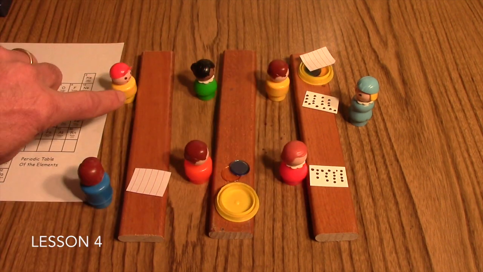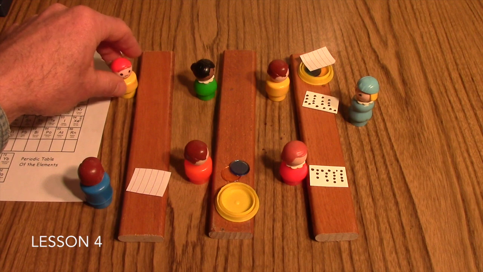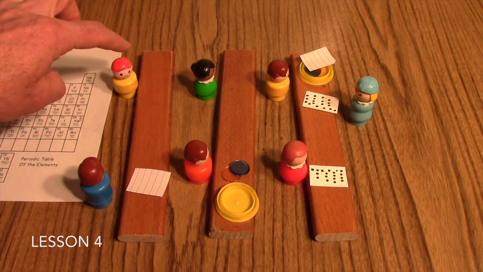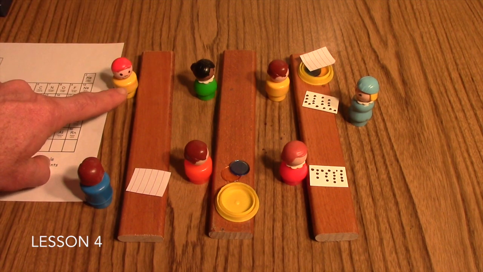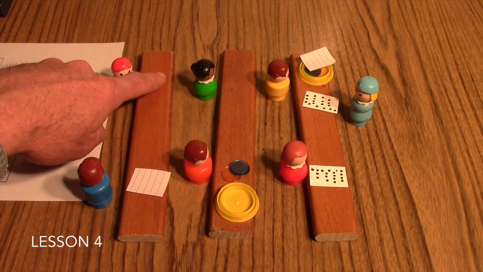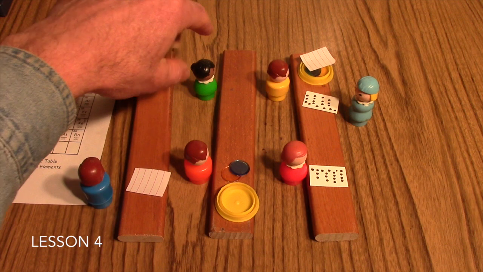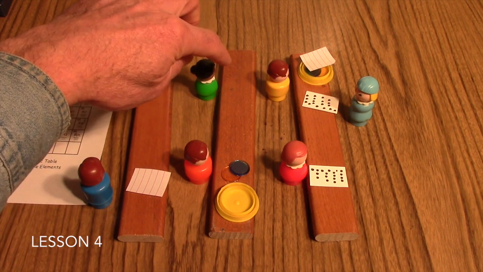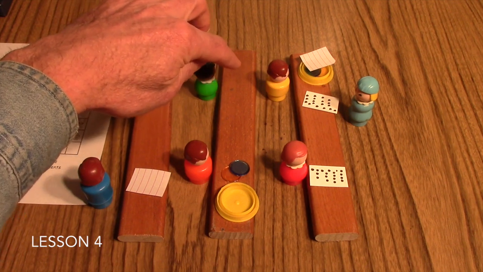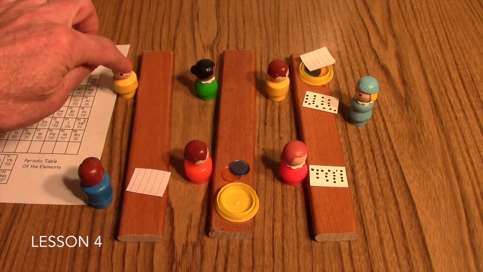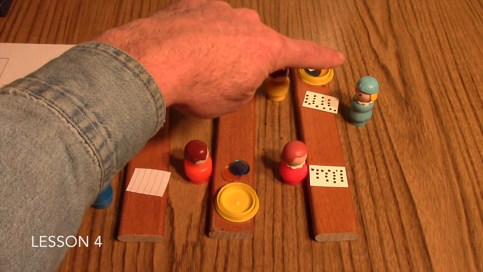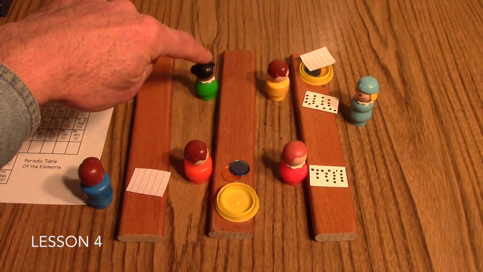Now, let's say, for example, this student back here is Tommy, and Tommy's the one who had trouble spelling carbon. So if he wrote down carbon on his paper, and he passed his paper here to Mary, and Mary realized that this is misspelled, she can send it back to Tommy first before the paper goes on farther. Now, she can't make the correction.